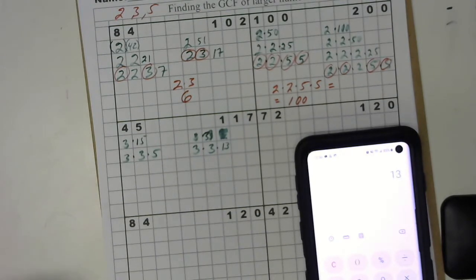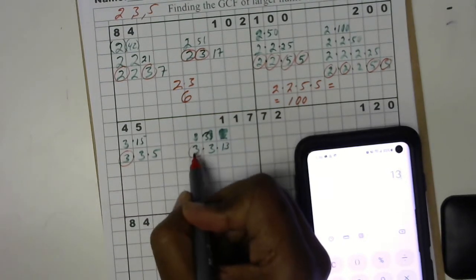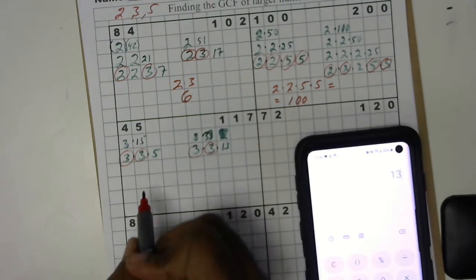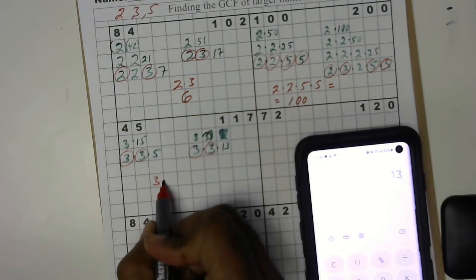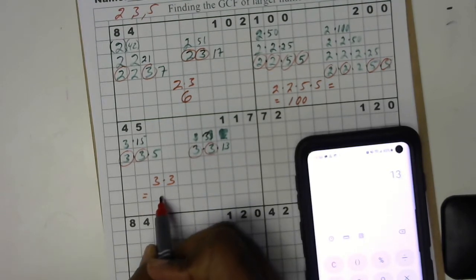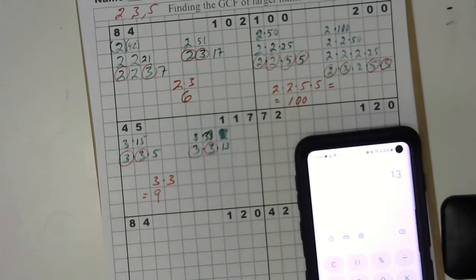So let's find out what matches. I've got 3 times 3 times 5 and 3 times 3 times 13. This 3 matches this 3, and this 3 matches this 3. So our matches are 3 and 3. Those are our matches, and 3 times 3 is 9. So 9 can divide into both of these.